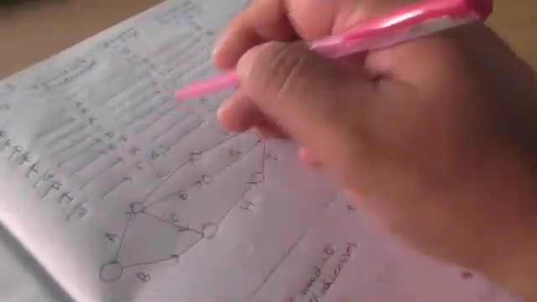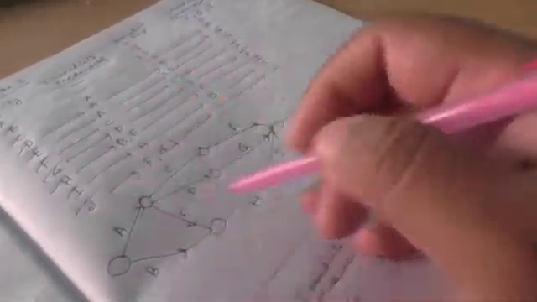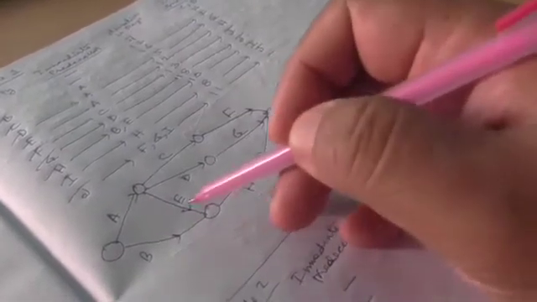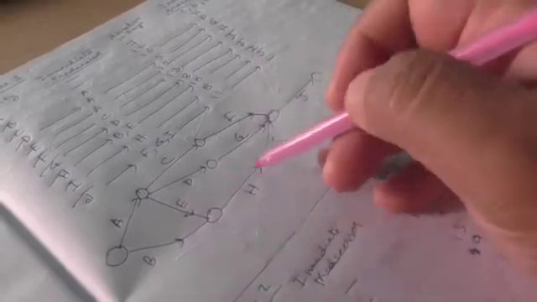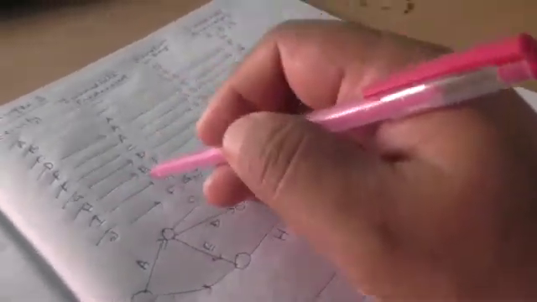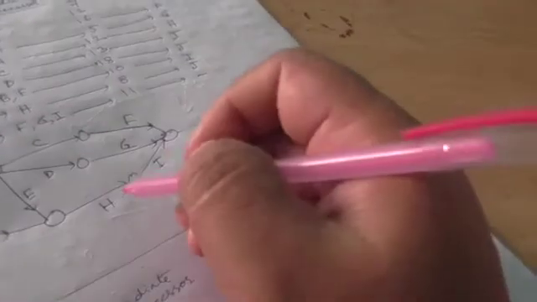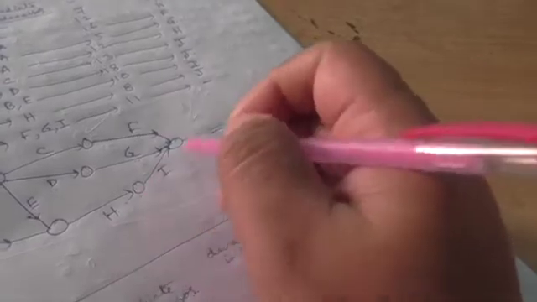G's predecessor is D and successor is J, fine. Then H's predecessors are B and E and successor is I. In the table, H's predecessors also show B and E and successor is I, fine. I's predecessor is H and successor is J.